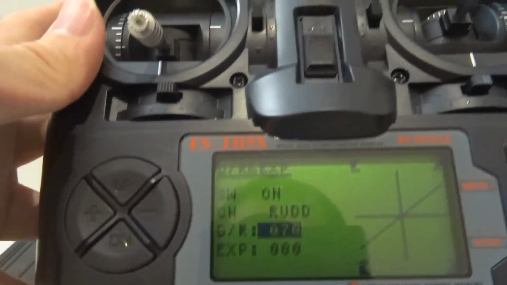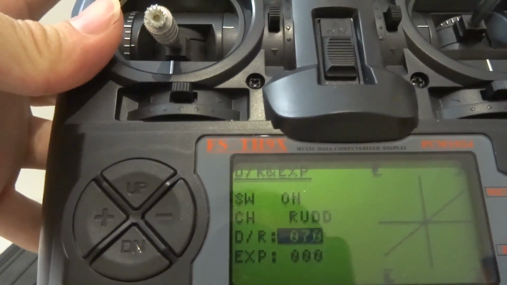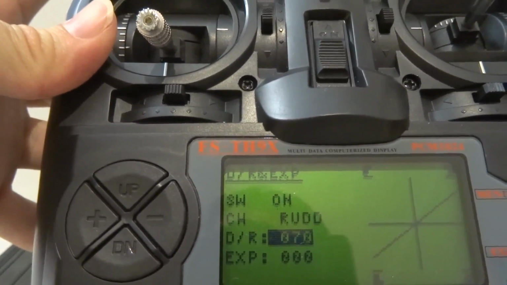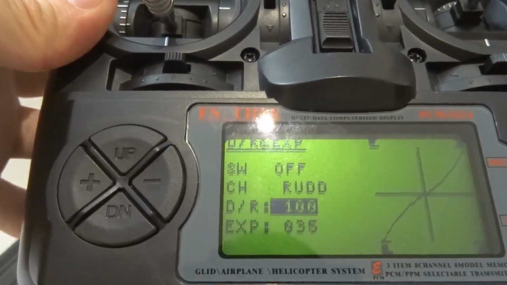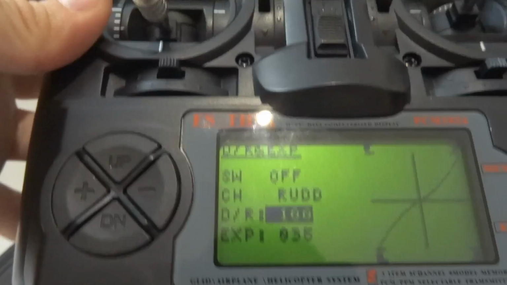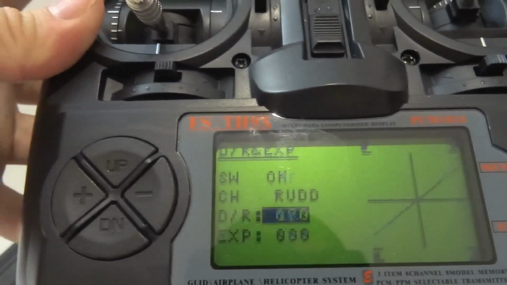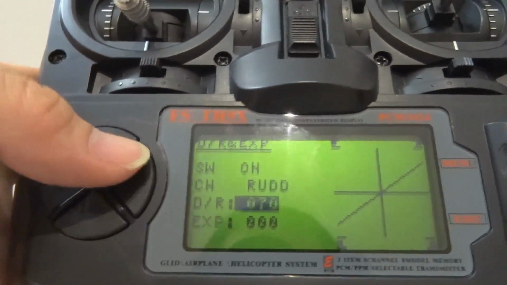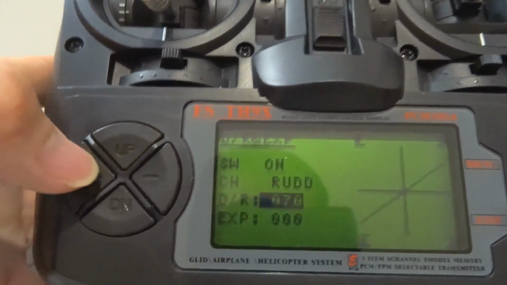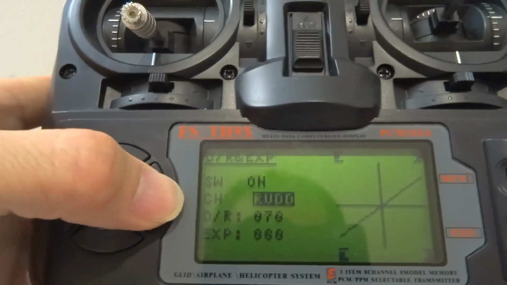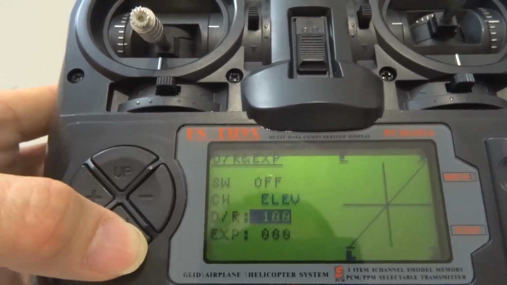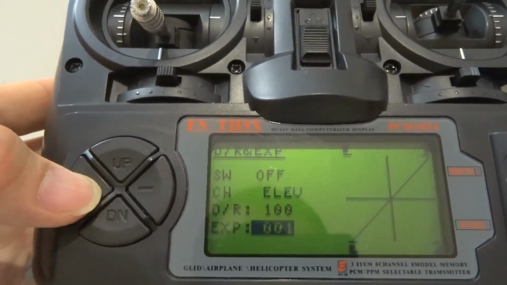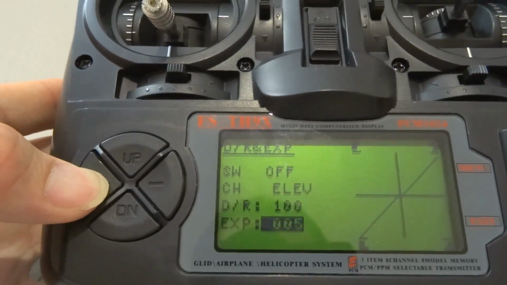Anyway, if you turn on the rudder dual rates, it is low rates. If you turn it off, then the default rate is high rates, so default with expo 35. You do the same with aileron and elevator. Press this up and then choose using the minus or plus button. So let's scroll down, and then positive 35.